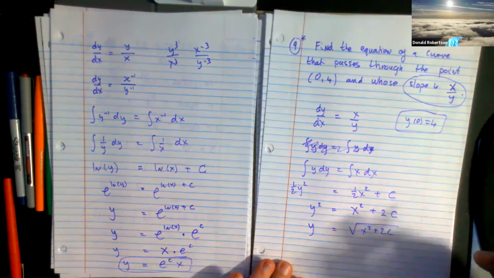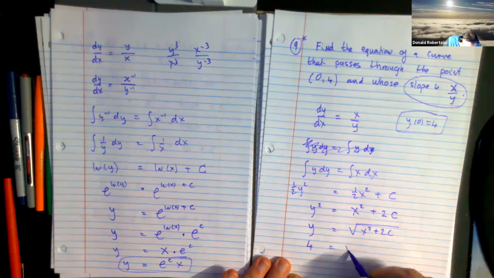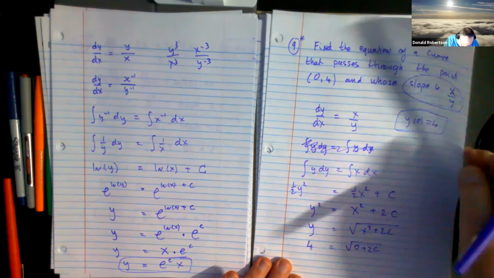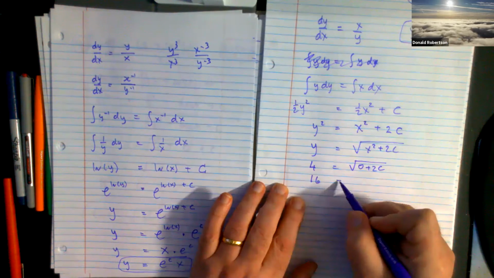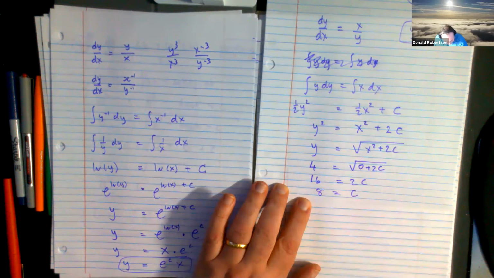So I'm going to use this boundary condition, that y is 4 when x is 0. If you square both sides, and then you divide, you get that.